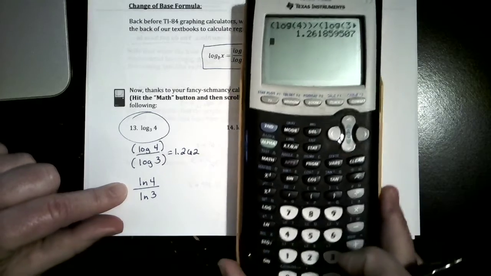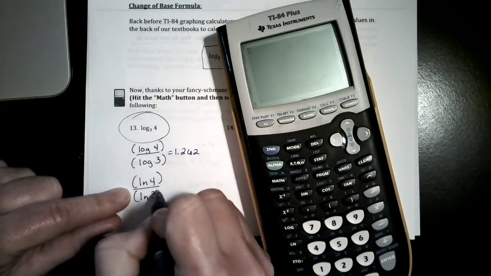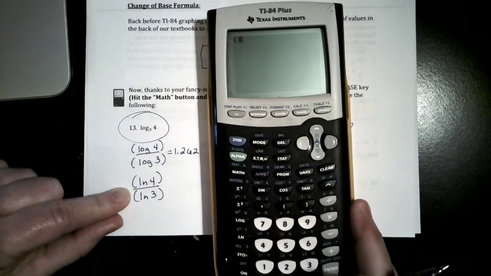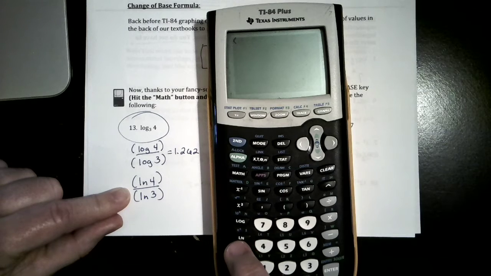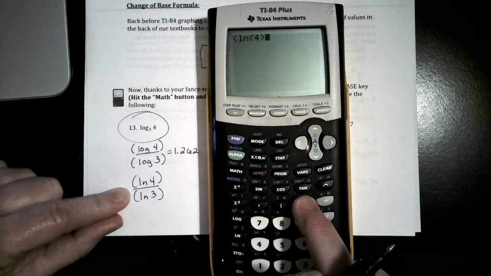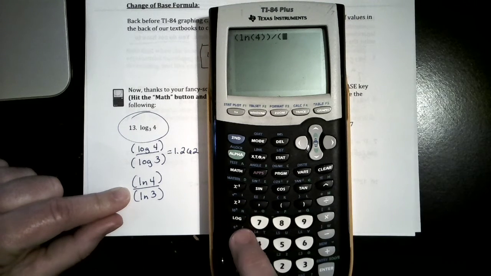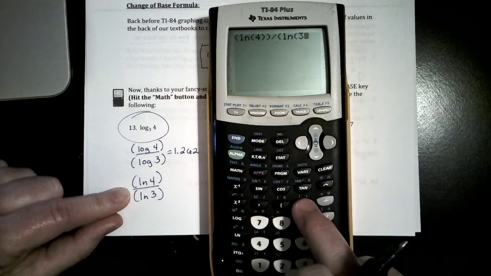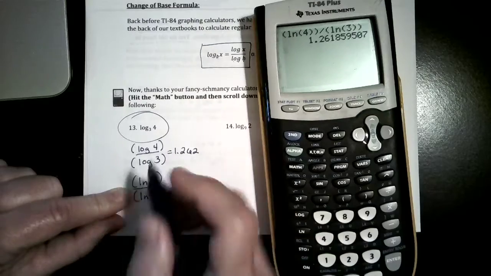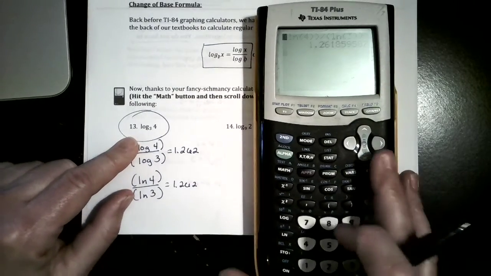I can do ln's also. So again, I'm going to put numerator and denominator in parentheses. So paren, ln, the ln button is right here, just below the log button. 4, close the 4, close the numerator, divided by, start your denominator with a paren, ln 3, close the 3, close the denominator, and you get the same answer, 1.262.